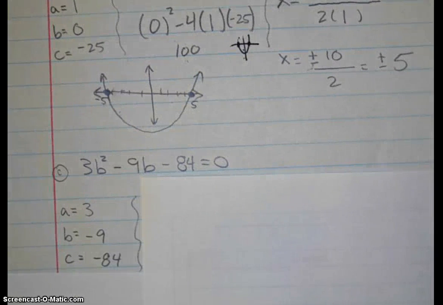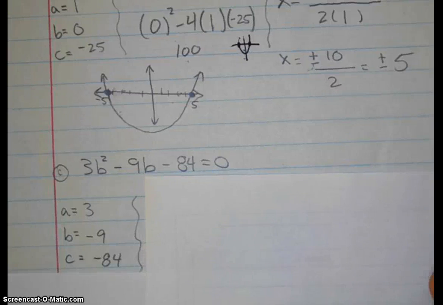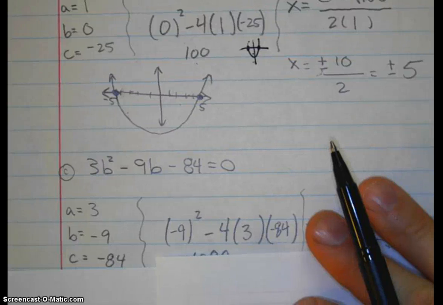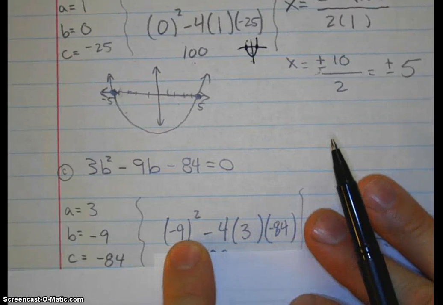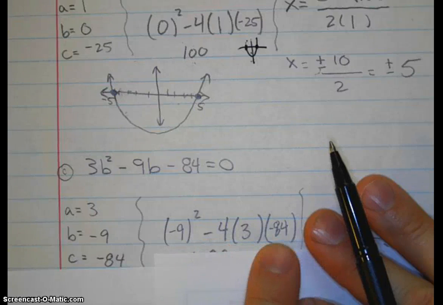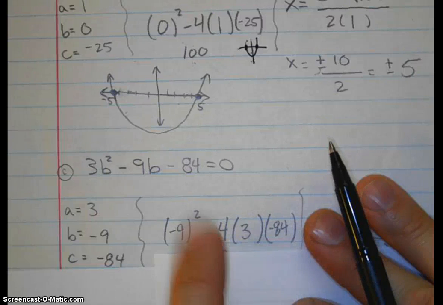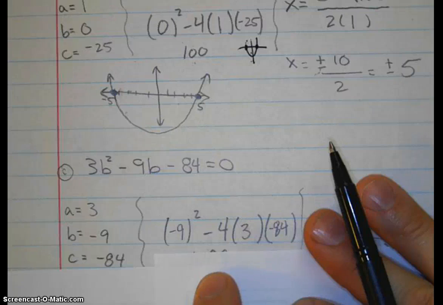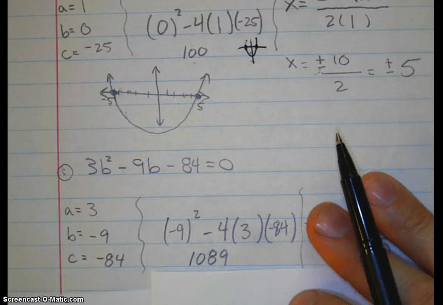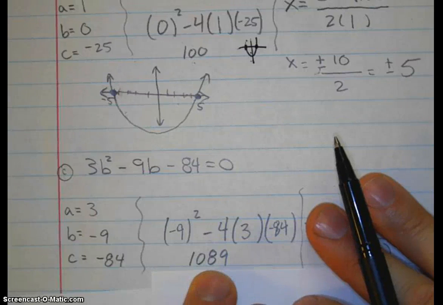Step 2 in the notes says to find the discriminant. So I'm going to plug in my b squared minus 4 times a times c. And you might be asking yourself, is it always minus 4 there? Will that always be there? Yes, because that is part of our discriminant formula: b squared minus 4 times a times c. So my discriminant is 1089.